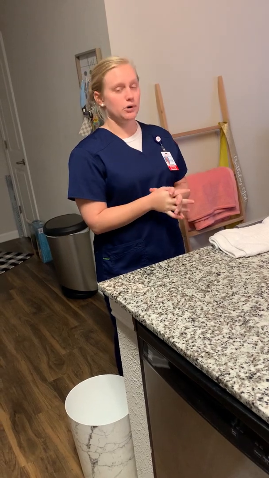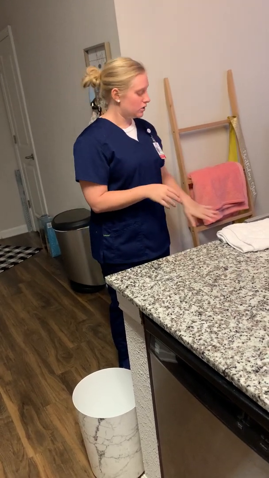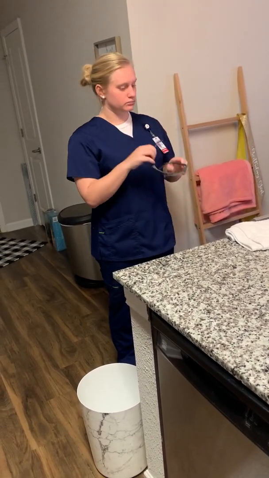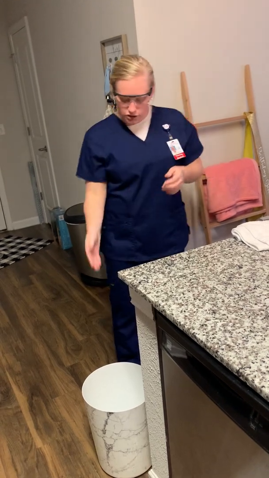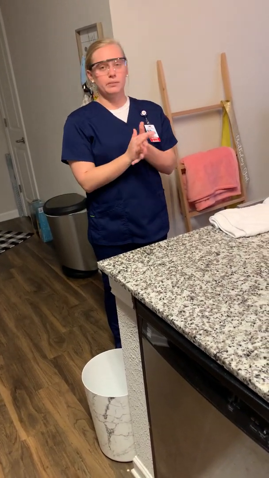I'm going to provide privacy for my patient, so I close the curtains, and then I want to gather all my equipment, which I have here. I'm going to don my goggles, move my trash can to a working position, and perform hand hygiene.